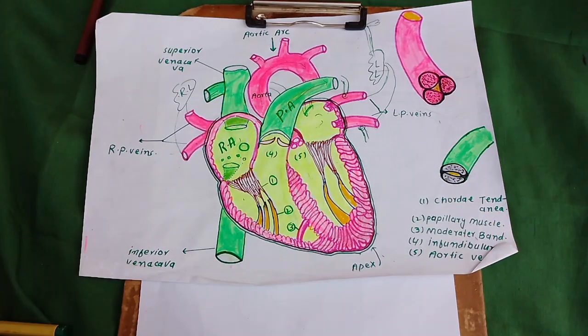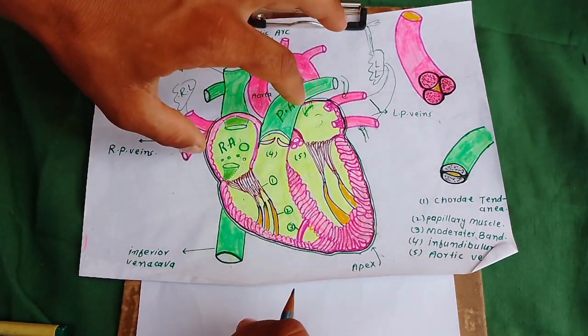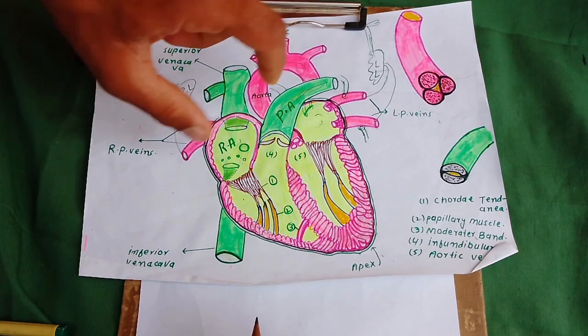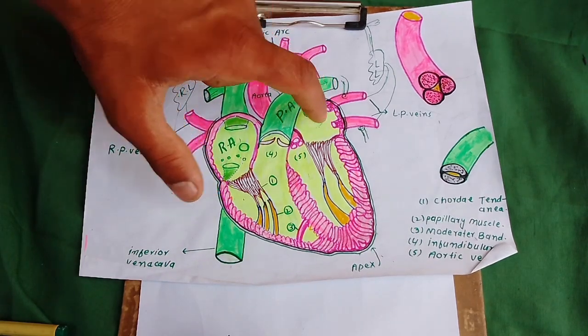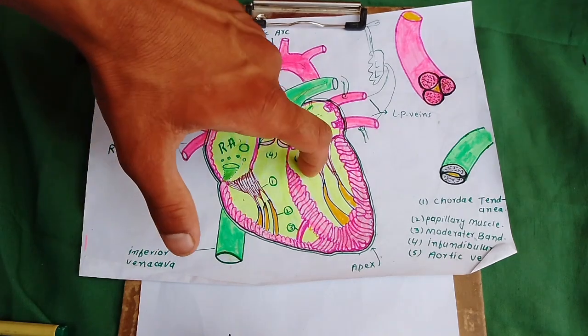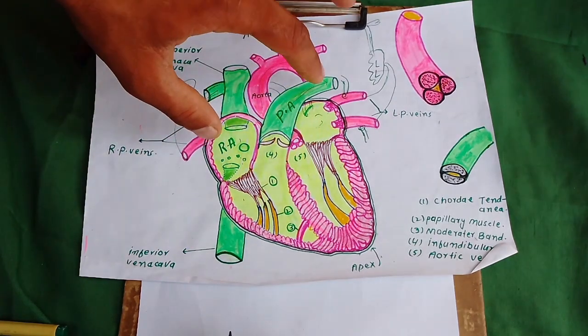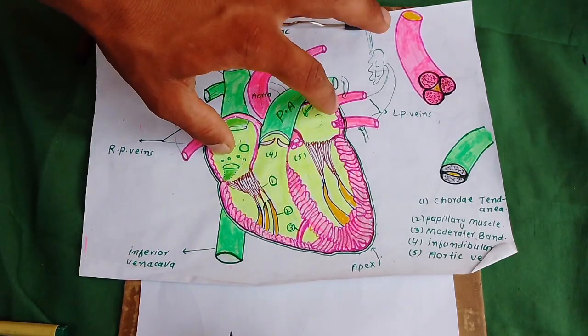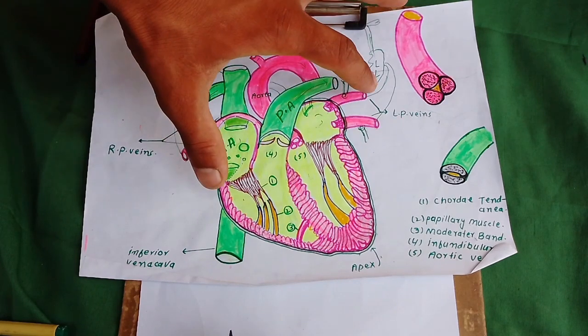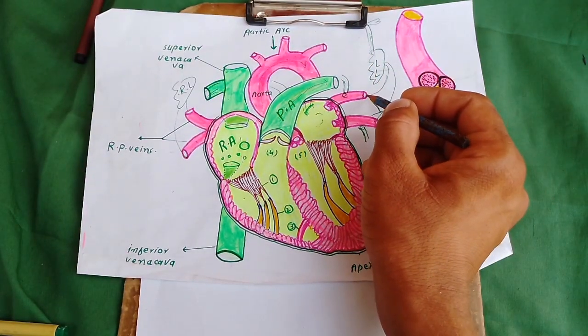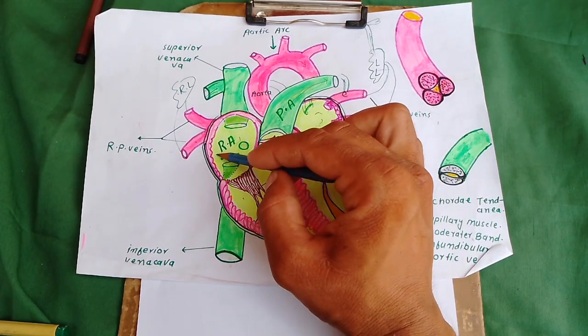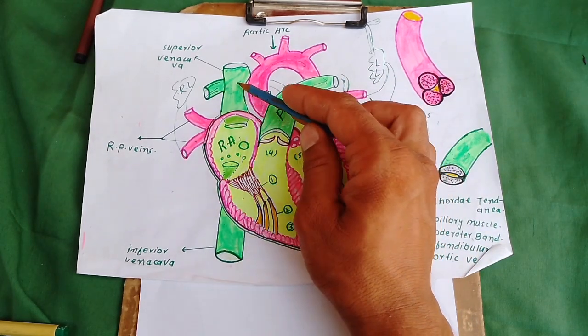Okay, so as we know, the heart consists of four chambers: the right atrium, the left atrium, the right ventricle, and the left ventricle. The right atrium and the left atrium collect the blood. The left one collects the oxygenated blood from the lung, and the right one collects the deoxygenated blood from all parts of the body.